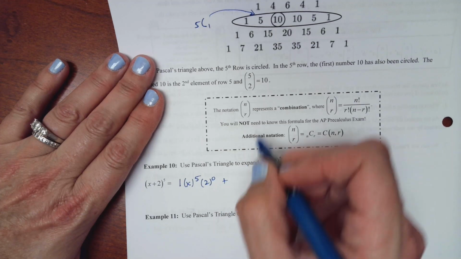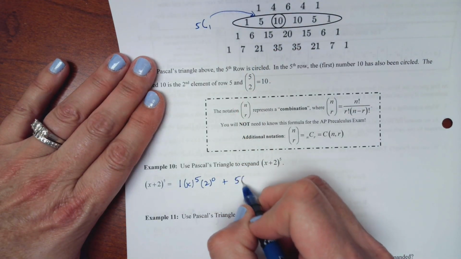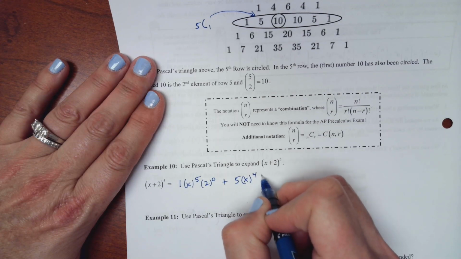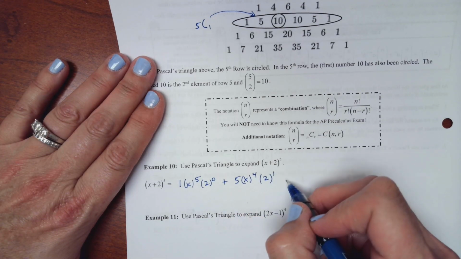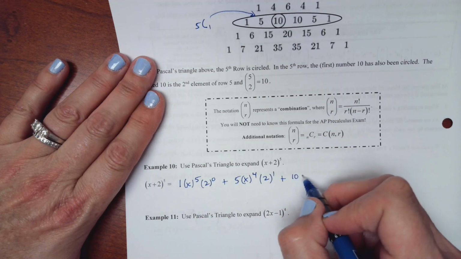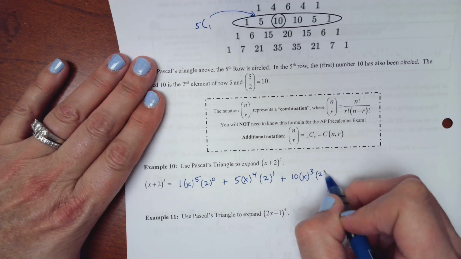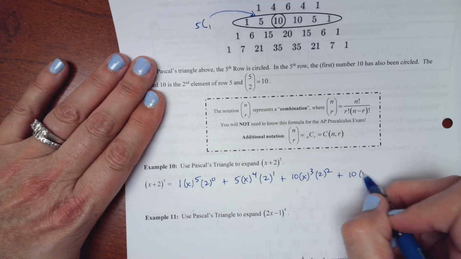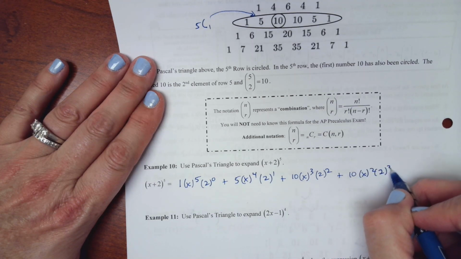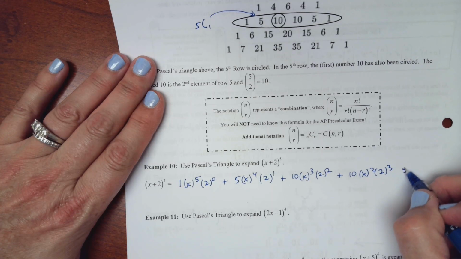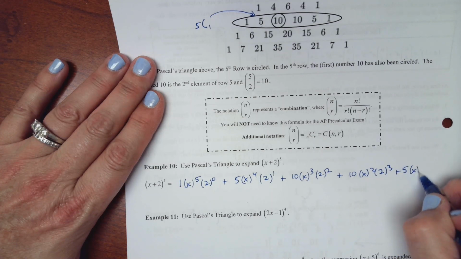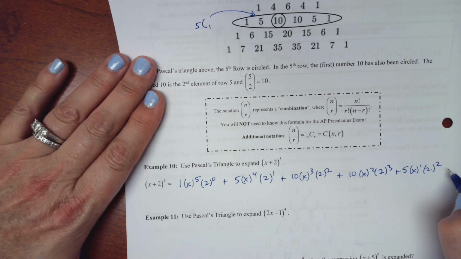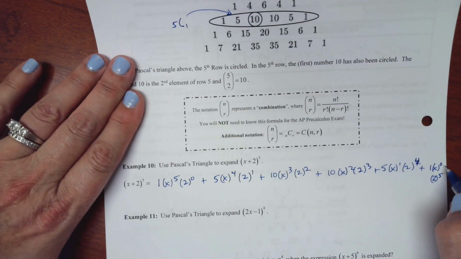All right. And the next part, I got my 5 coming. My x is going to dwindle down to 4, but the 2 is going to grow to a 1 power. Then we got 10. My x is going to be 3 now, but my 2 is going to grow to 2. The 10 again. We got x down to 2, but 2 up to 3. And then we got 5, x down to 1, but 2 up to 4. And then finally, we got a 1, x is now nothing, but my 2 is going to be a 5th power, so that would be on the end right there, but I can't fit it.